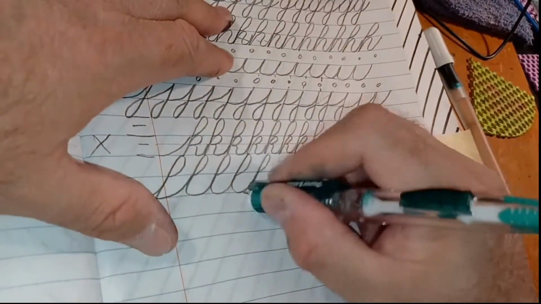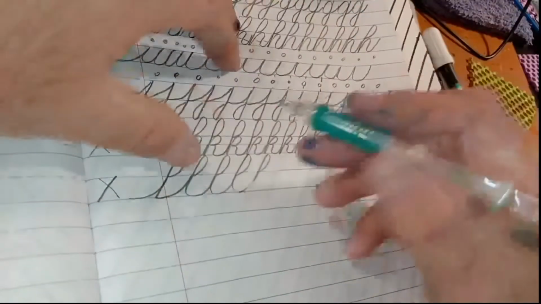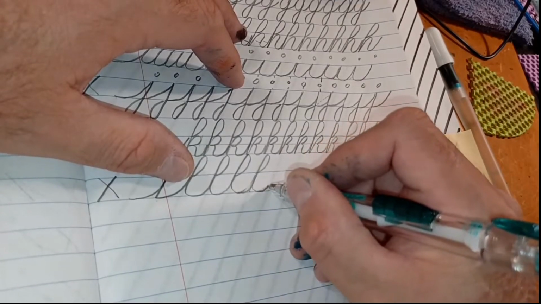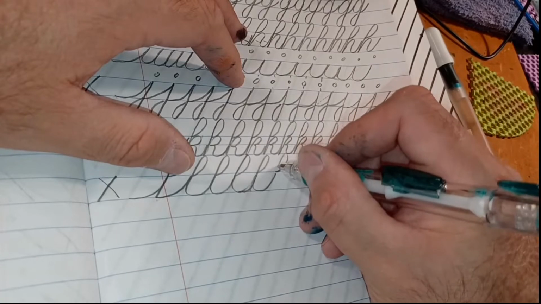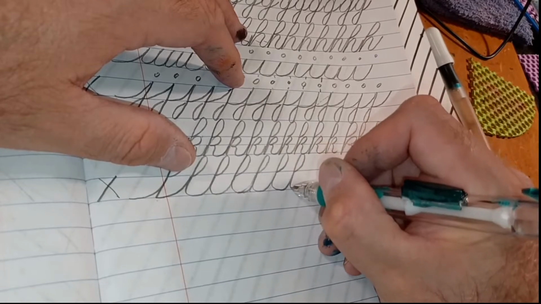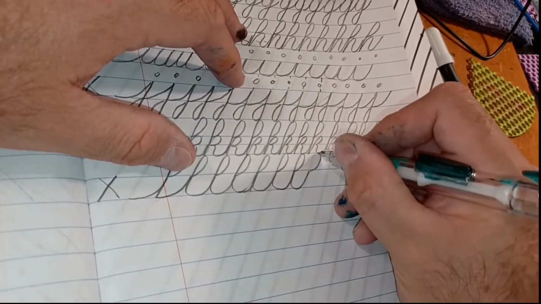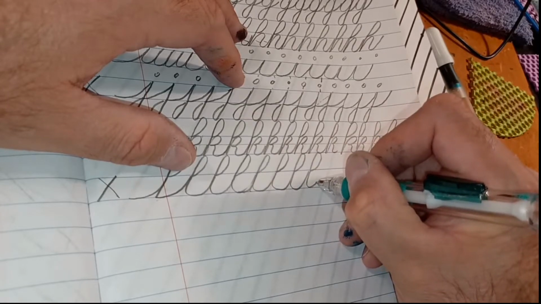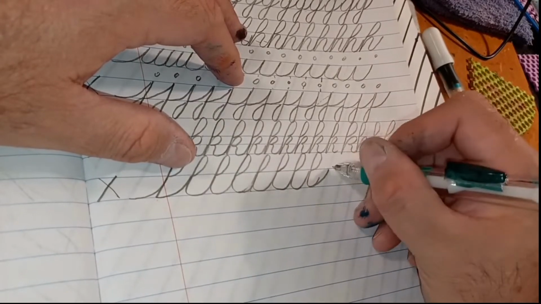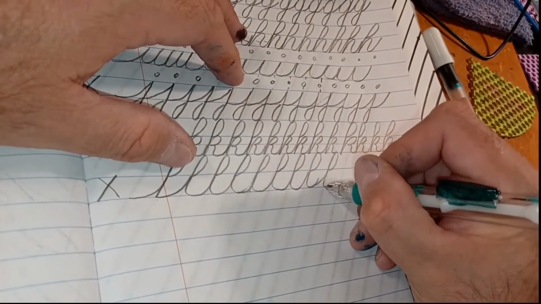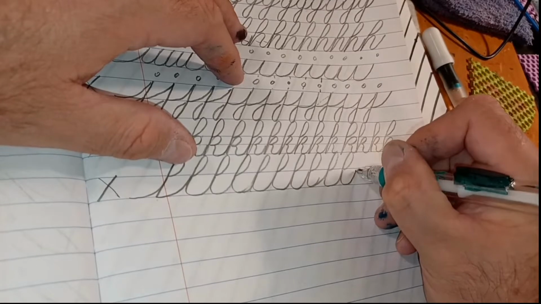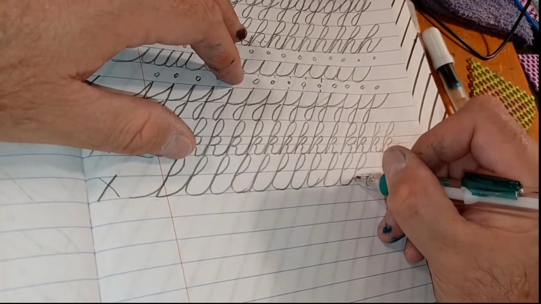So, ascending stem loop, underturn, ascending stem loop, underturn. And if you're going to an oval, you'd stop about there, but we're not. We're continuing to another L, so we want to make sure and keep going all the way up to the top of the X height.